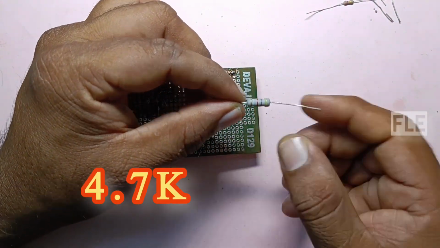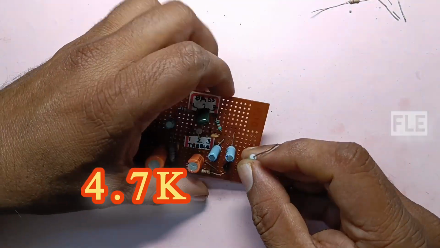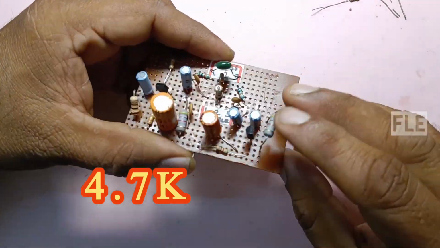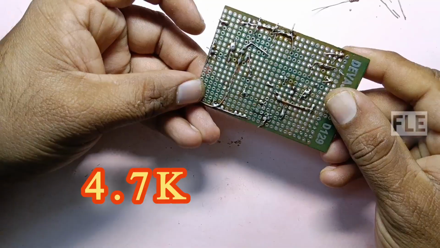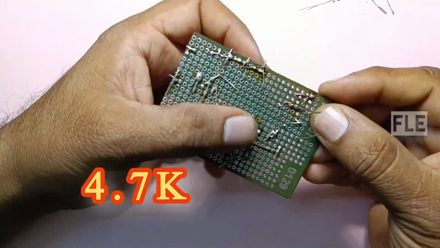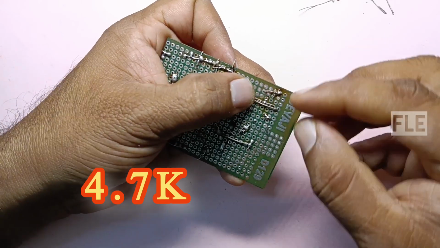Connect a 4.7K resistor between the collector of the second transistor and the positive terminal. Connect one end to the collector terminal of the C1815 transistor.